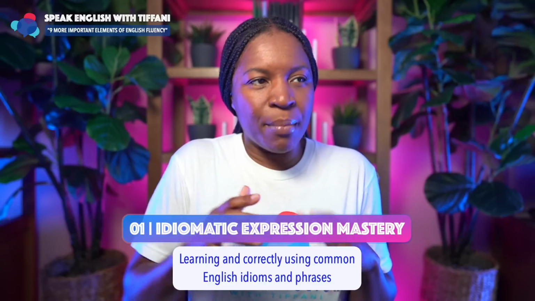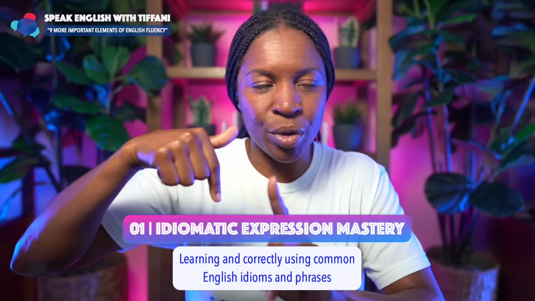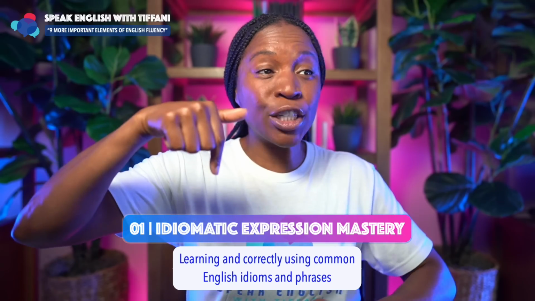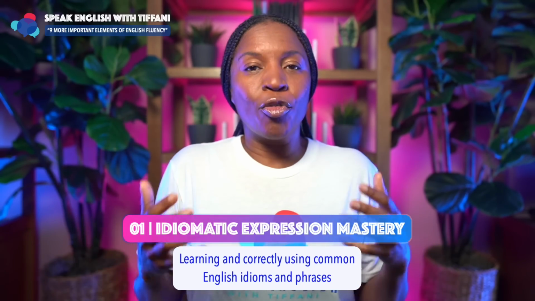9 elements of English fluency. Are you ready? Well then, let's jump right in. Element number 1 is very important. Idiomatic expression mastery. Learning and correctly using common English idioms and phrases.